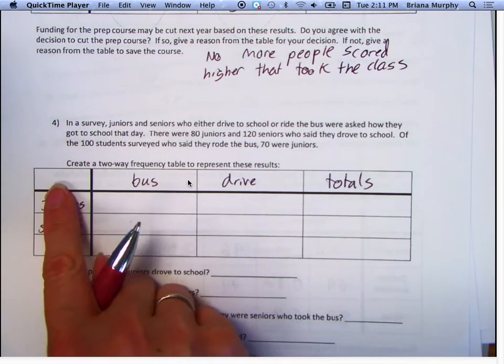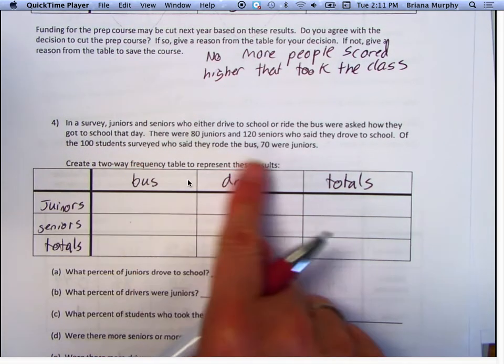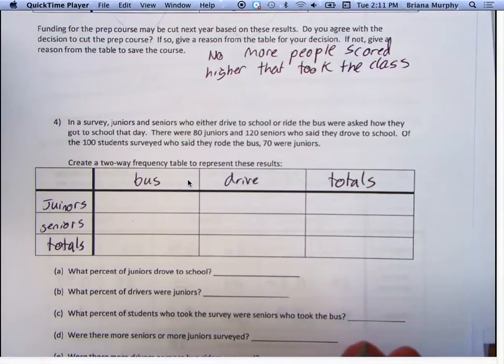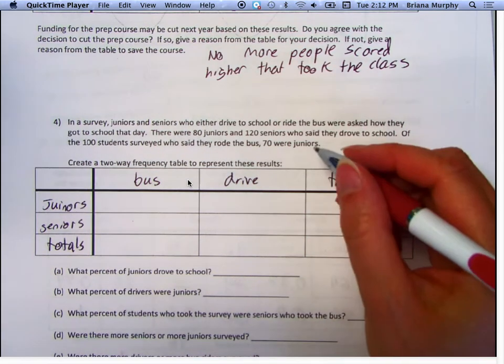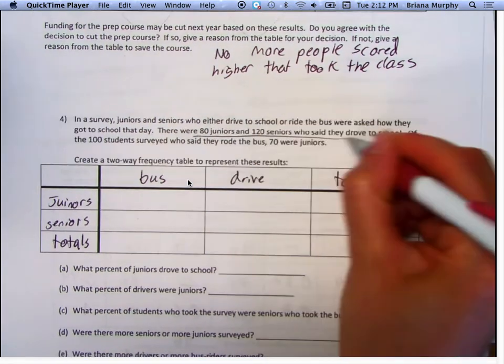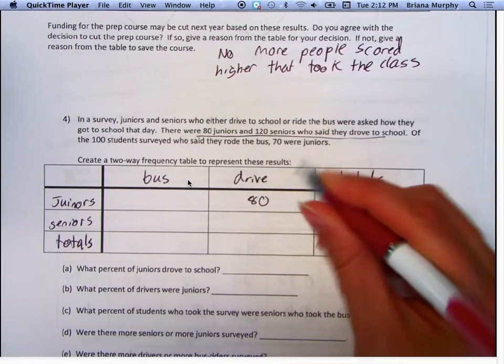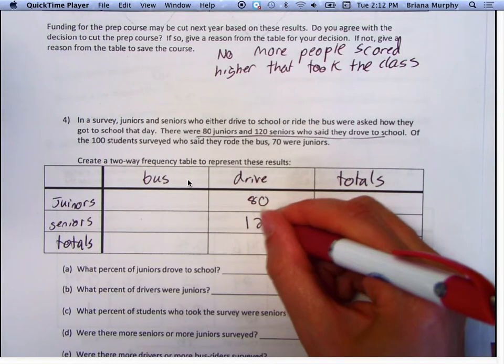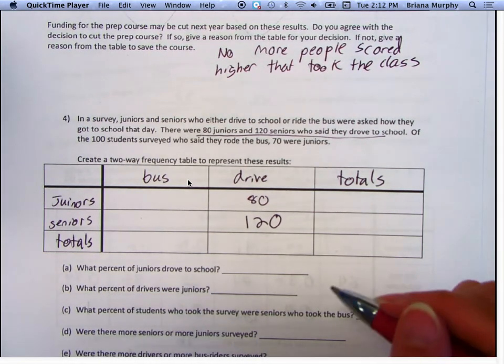Could I have put bus and drive here and seniors and juniors here? Yes. Okay, so there were 80 juniors that drove to school and 120 seniors who drove to school, which gives me a total of how much?